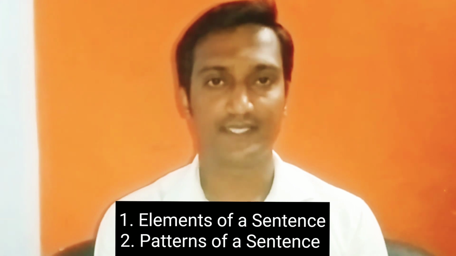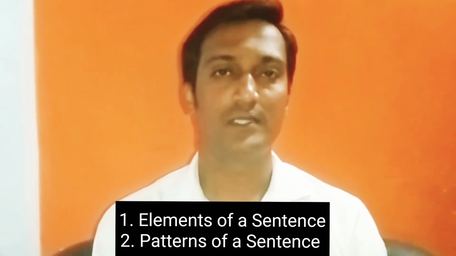A sentence is nothing but a group of words which makes complete sense, and the elements of a sentence can be subject, predicator or verb, then object, that is indirect object and direct object, and then adverbial or adjunct, and complement. These are the elements of what?